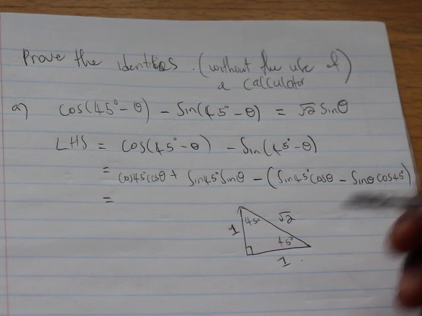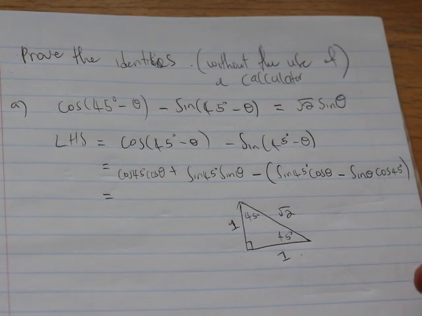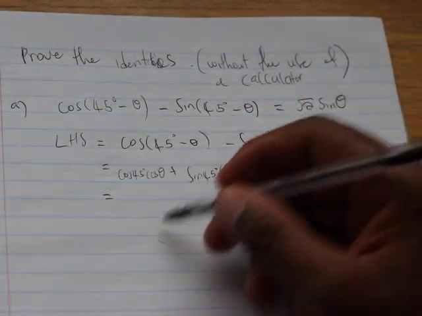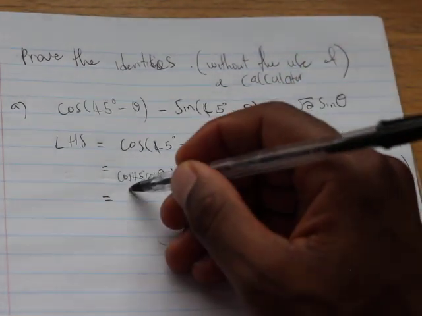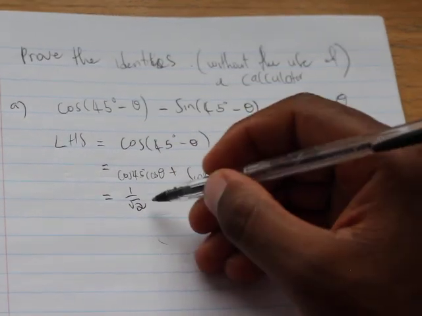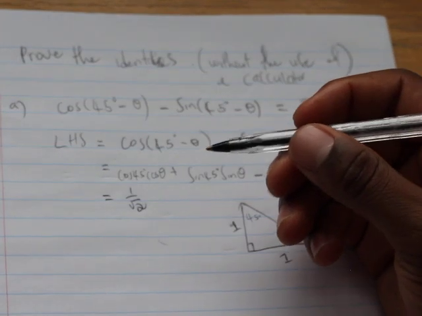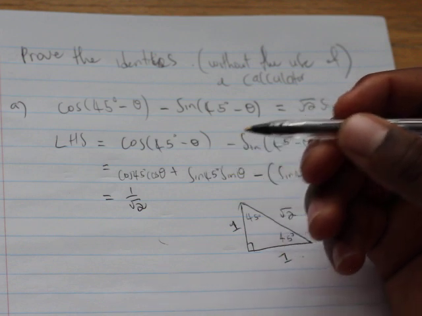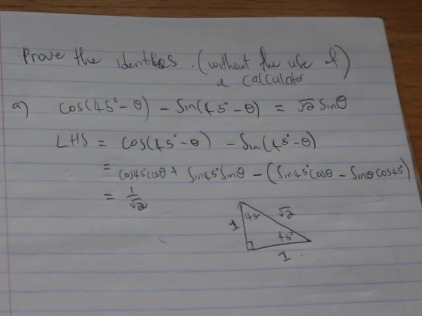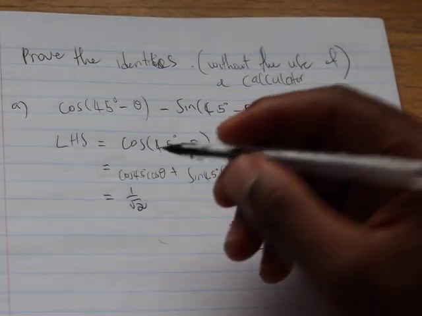That's the triangle that you guys need to cram. Whenever they say anything of 45 degrees and you unleash this triangle, then you can just read off the values. So the cosine of 45 degrees is just 1 over root 2. Your calculator is going to say root 2 over 2. That's how they're going to catch you that you used the calculator when you start substituting root 2 over root 2. But if you use the triangle, 1 over root 2.